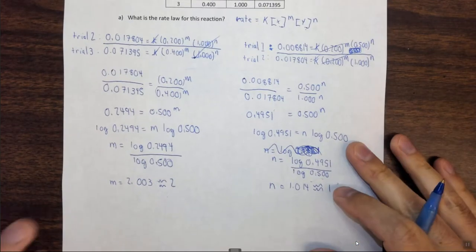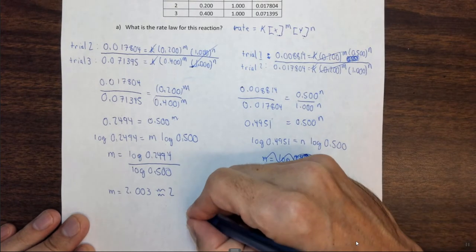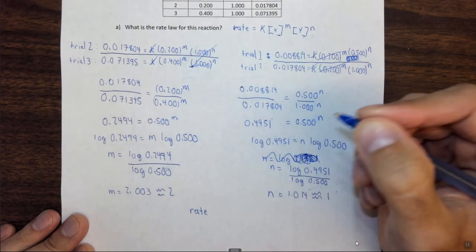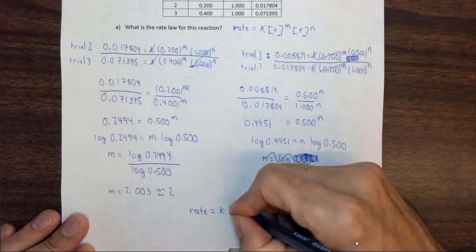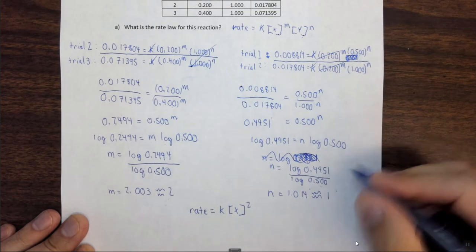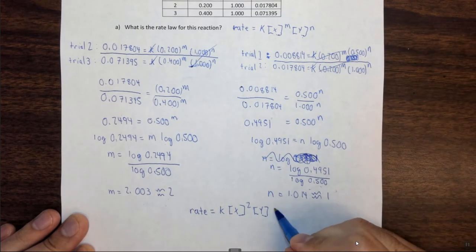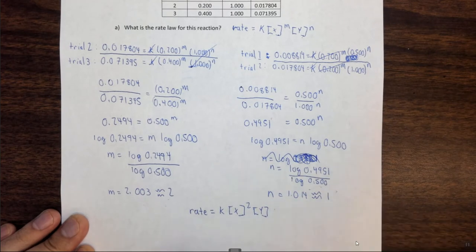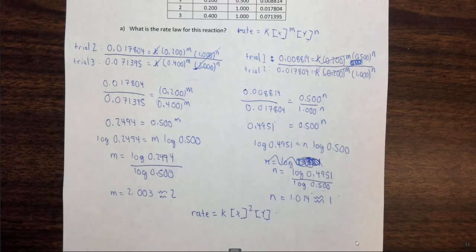So now we know the value of m and n. So now we can rewrite the rate expression: rate equals k, concentration of x squared, concentration of y to the 1, or we just leave it alone. So this is now the rate expression, which we have figured out here.